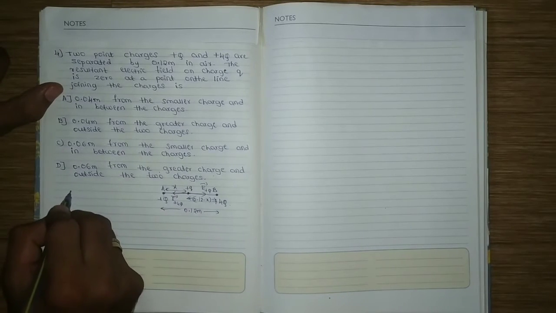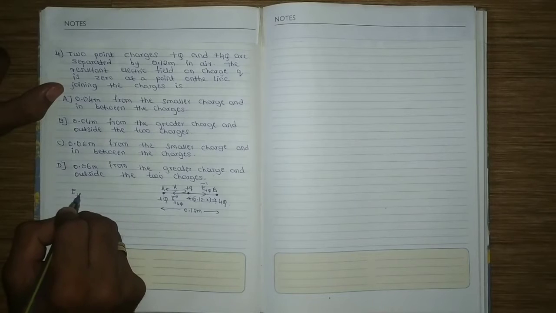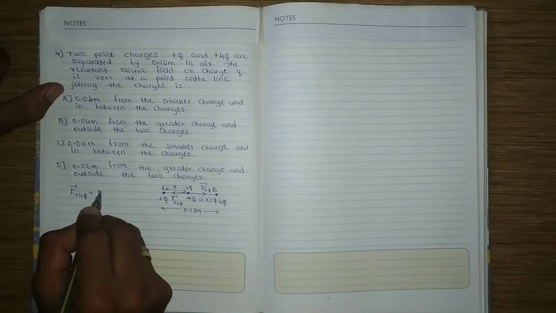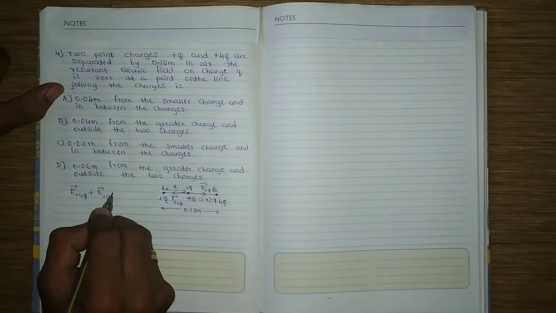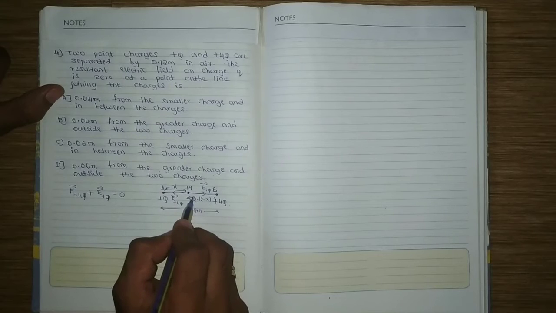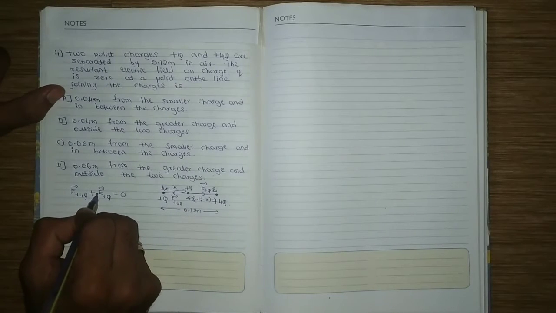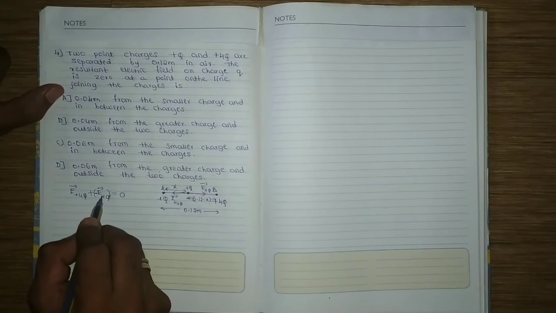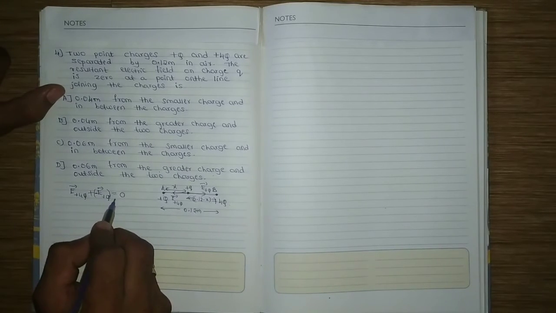So I am writing E vector due to 4q plus E vector due to q is equal to 0. But here the directions are opposite to each other, so I am taking a minus sign. Now I am taking the minus E vector due to q to the right hand side.